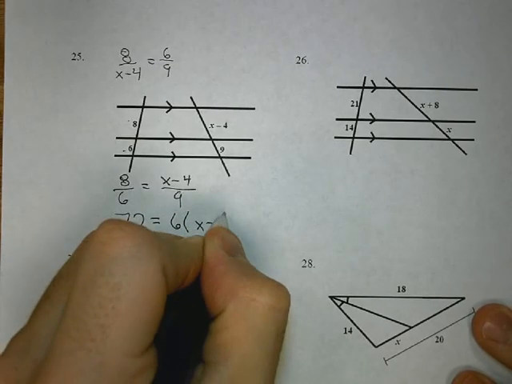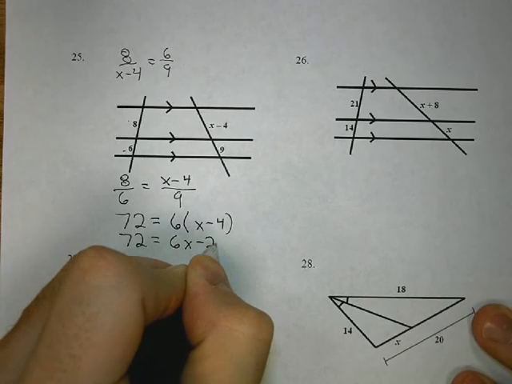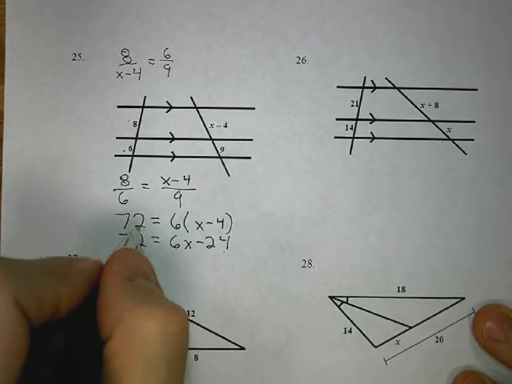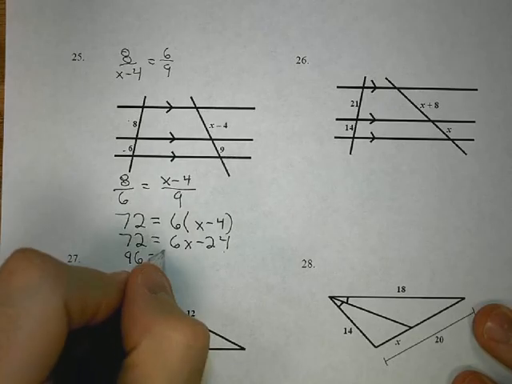Solved it a little bit different way. Maybe you say x over 8 equals 9 over 12. You would still get to 6 as well. We'll write that one. x over 8 equals 9 over 12. And that's doing small triangle to big triangle.